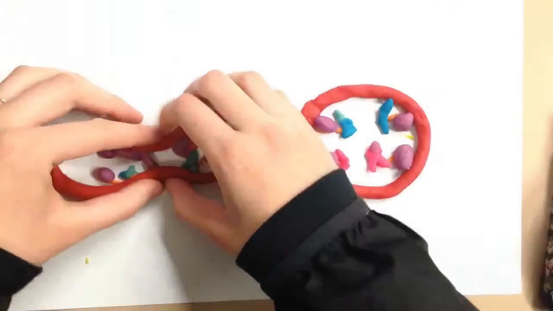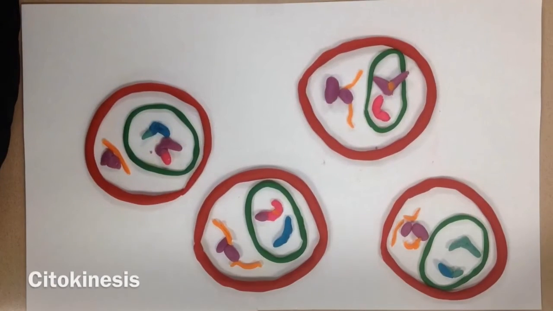At the telophase stage, the cell creates a permanent nucleus around the groups of chromosomes. Finally, the entire process ends with cytokinesis, when both cells split into two to create 4 haploid cells. And that is the process of meiosis.